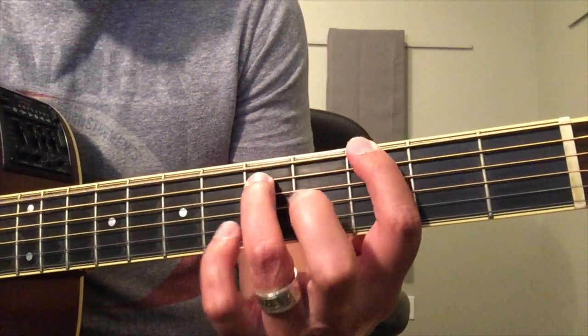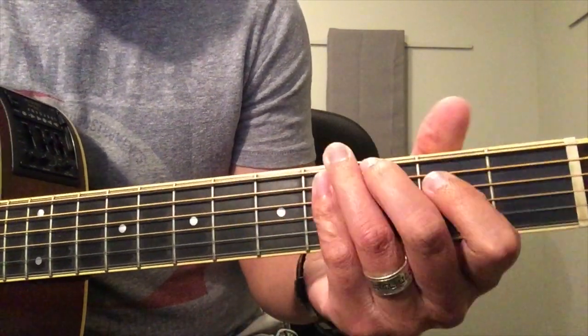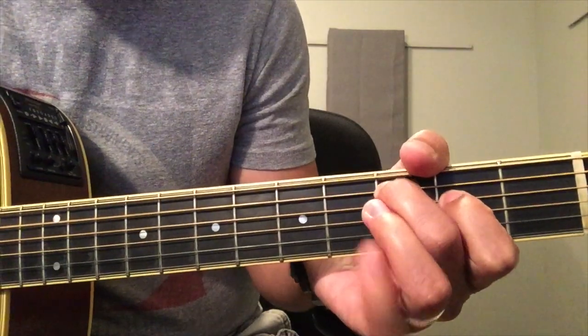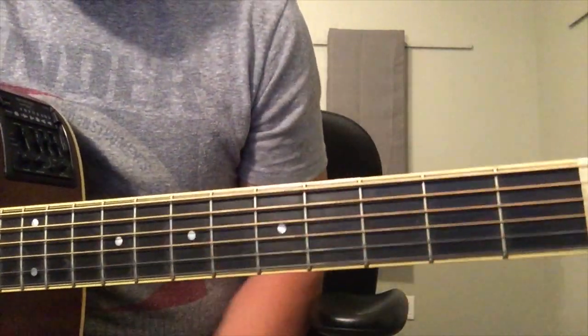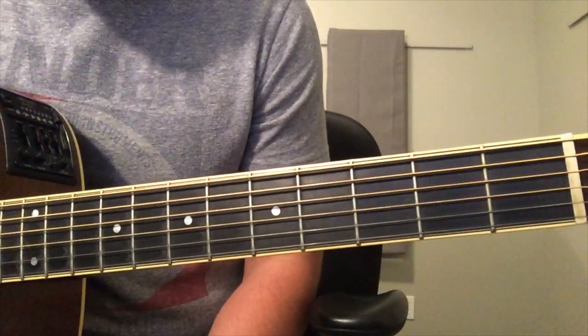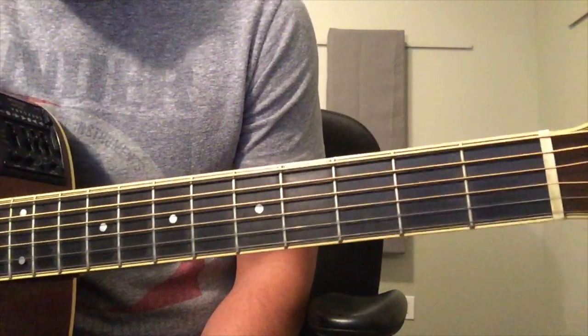If I'm playing a 5th, it stays the same from one to the next. If I'm playing a 3rd, it stays the same from one to the next. And then, of course, an octave, as I go further down, as I go to the D string, because of that B string, it does change a little bit, so I'm going to save that for like a part 2.